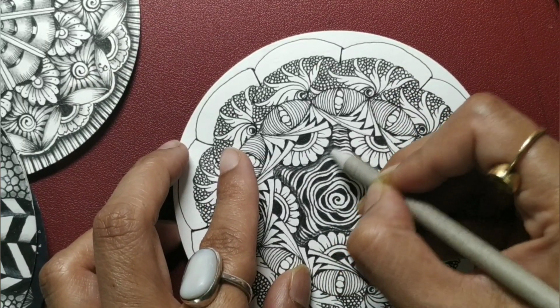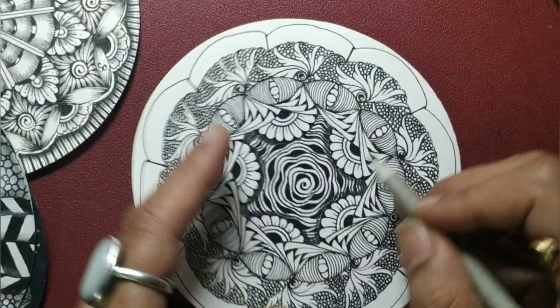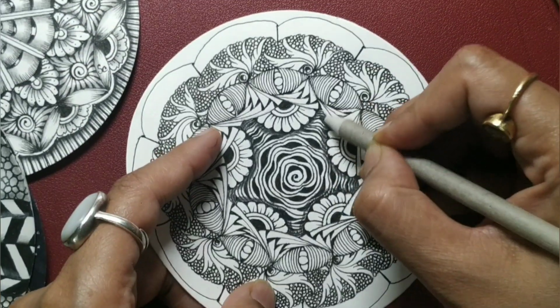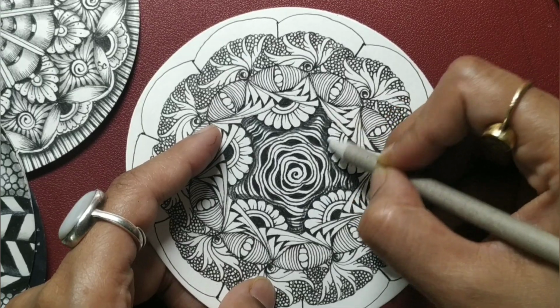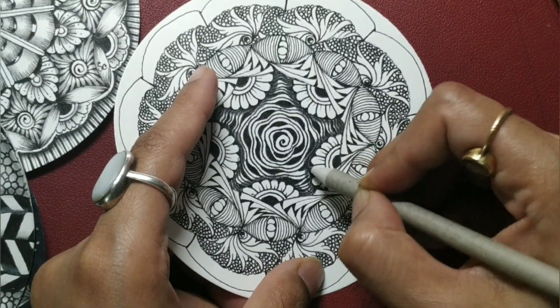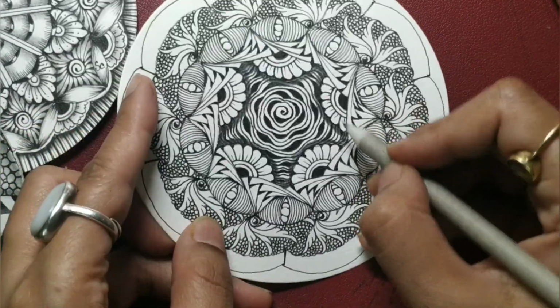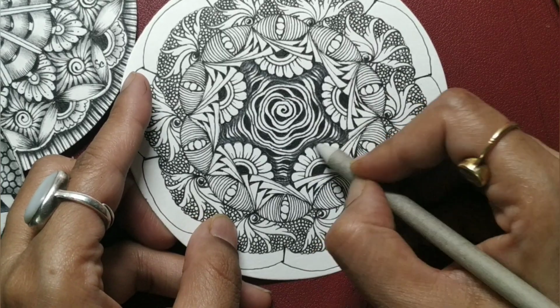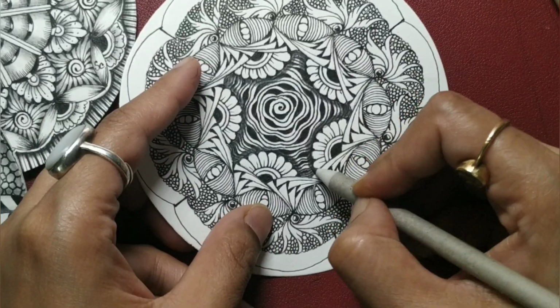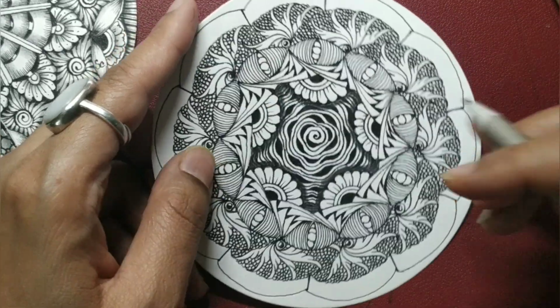Again, if your pencil is not dark enough, then you can always go with the gray watercolor pencil, as I keep mentioning every time. But I think this pencil is dark enough, so it should suffice my requirement. Why dark? Because I want the center to pop up and the corners to recede. Yeah, done.